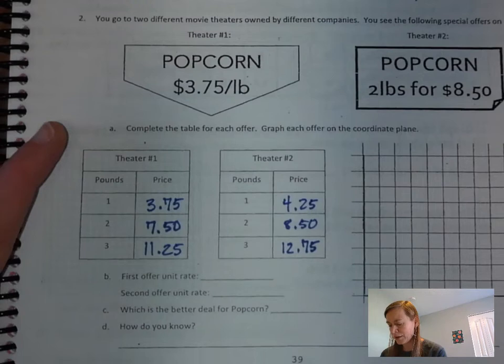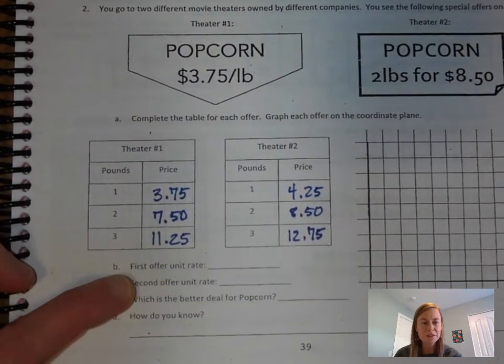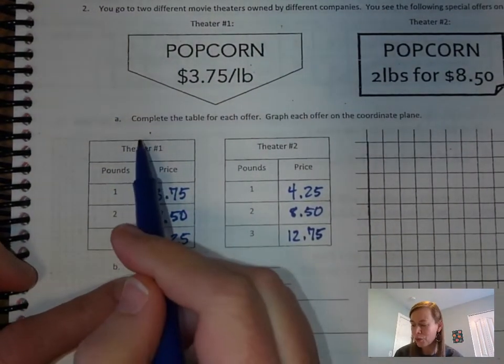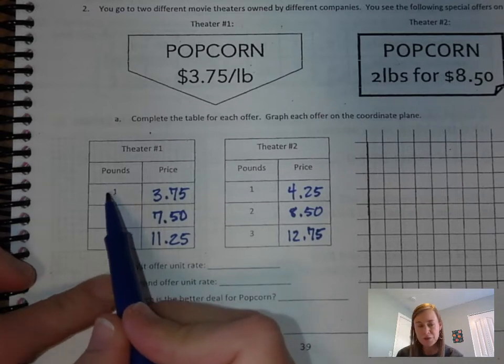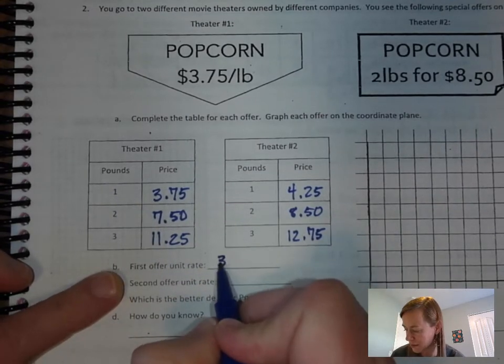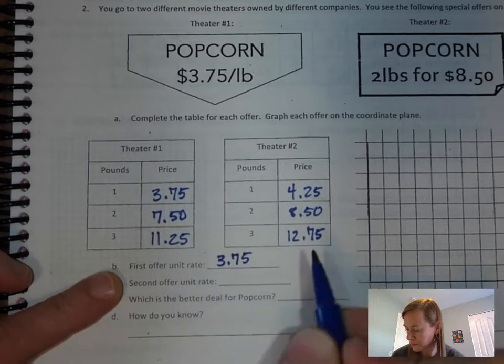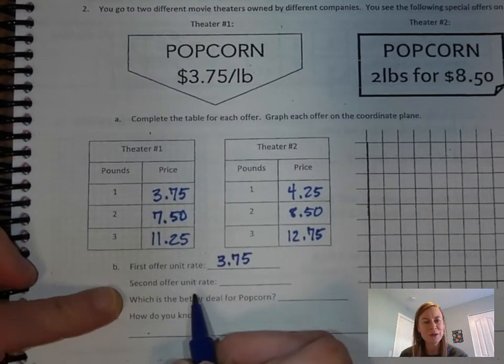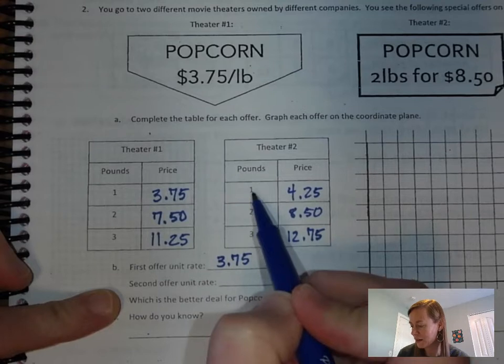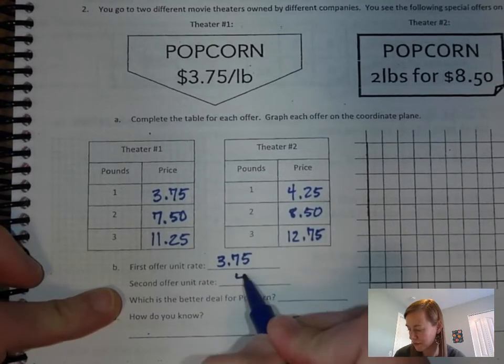Okay, so we have our tables all filled out. Yay. Let's go ahead and look at question B. The first offer unit rate. So that's theater 1. The unit rate, how much for 1 pound? That's $3.75. And what about the second offer? What about that unit rate? Got to look for the 1, and it looks like that's going to be $4.25.